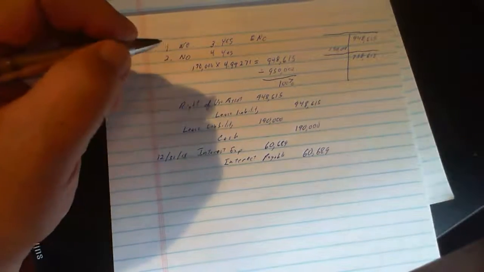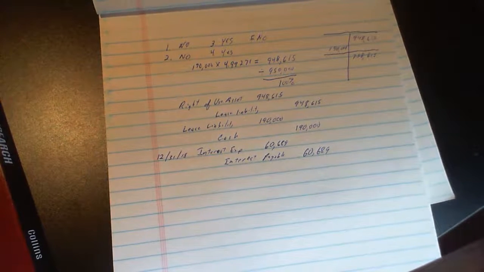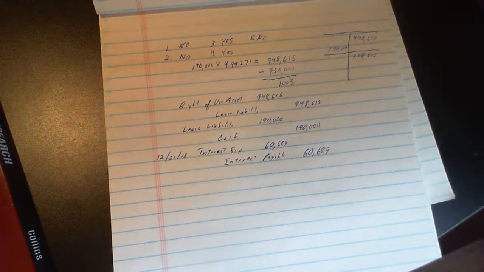All right. We also have to do our depreciation. They said there's no residual value on this. And so our lease term is for 6 years, so we're going to do it. It says here the straight line method. And so we will take the full lease value, $948,615.